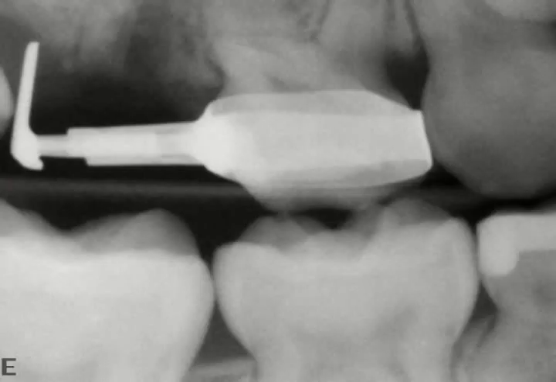This is the final x-ray showing more clearly how the distal shoe space maintainer works. You can see the distal shoe portion guiding the permanent molar into the mouth and preventing it from moving forward into the space of where the tooth was extracted. In order to view this, you must look at the far left part of the x-ray, and the edge of the permanent molar is resting against the space maintainer.